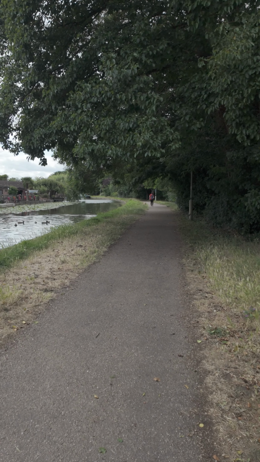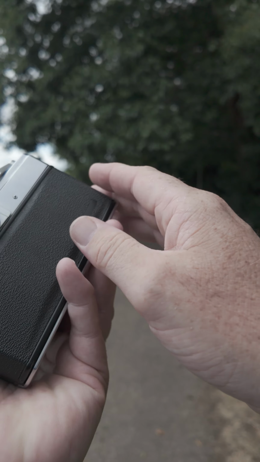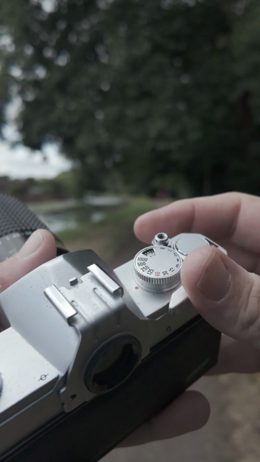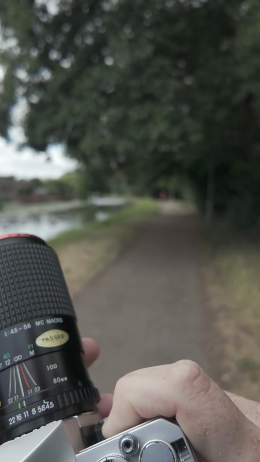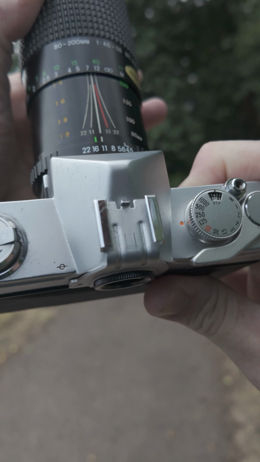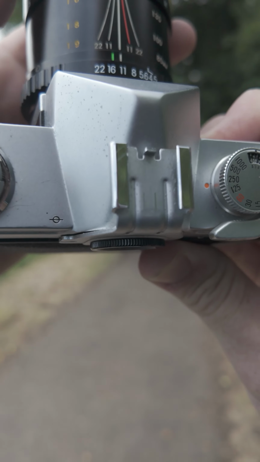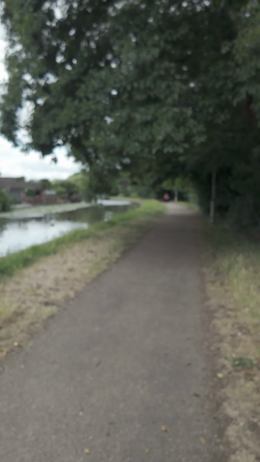And I think this is possibly a better angle anyway, rather than straight on. As with all film cameras, wind it on. With this one, this is our zoom in and out, and our focusing ring goes this way. And it is 80 to 200, as I wasn't sure earlier. Okay, let's give it a go.